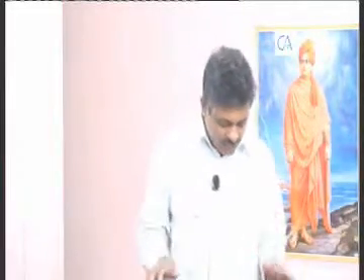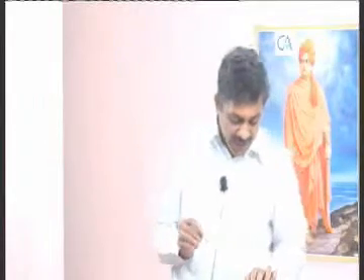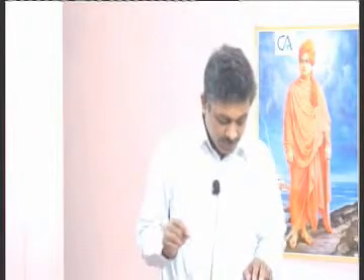Then the next question: an individual whose total sales in the business during the year ending on March 31st 2011 was 1.2 crores paid 9 lakhs by cheque on January 1st 2012 to a contractor for construction of his business premises, in full and final settlement.